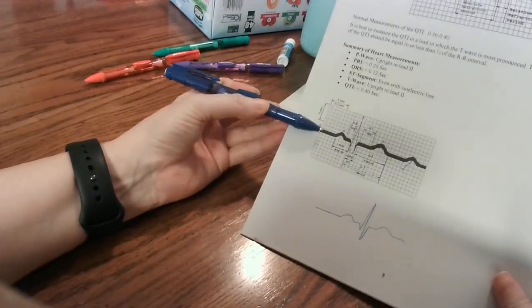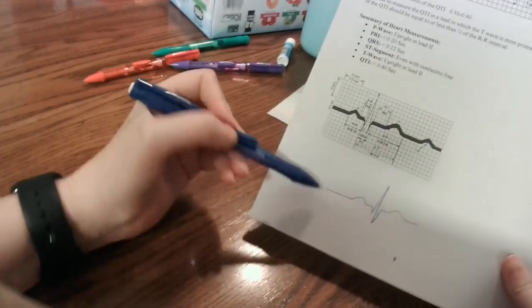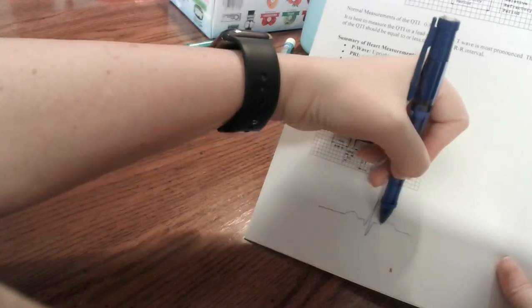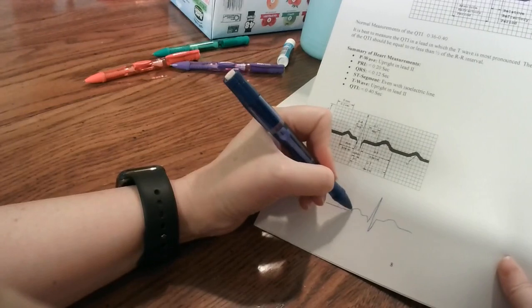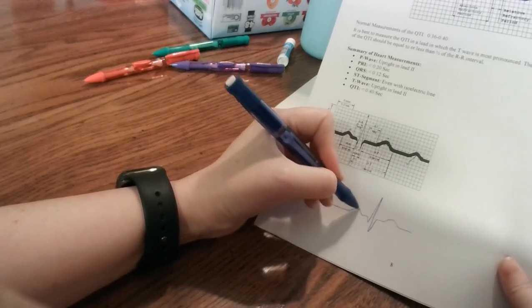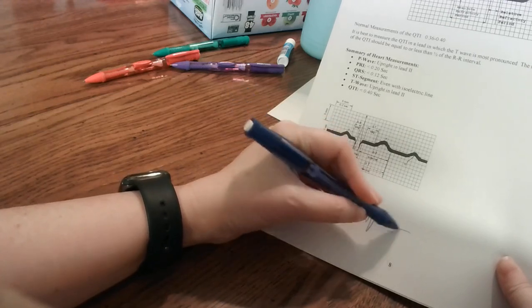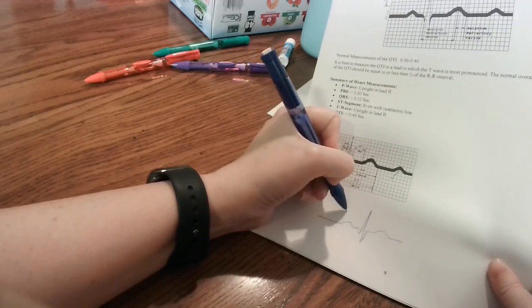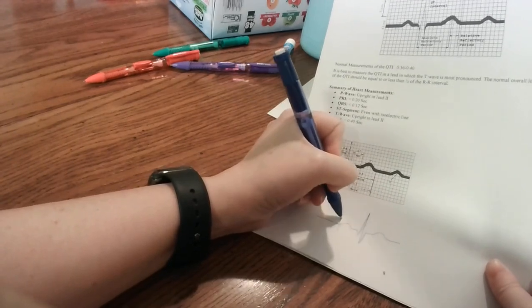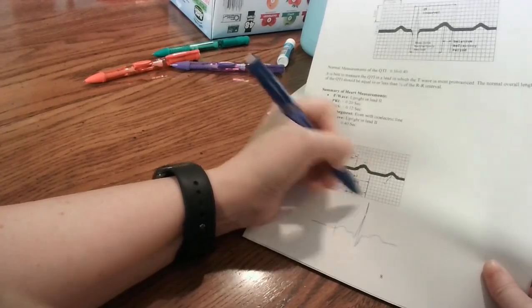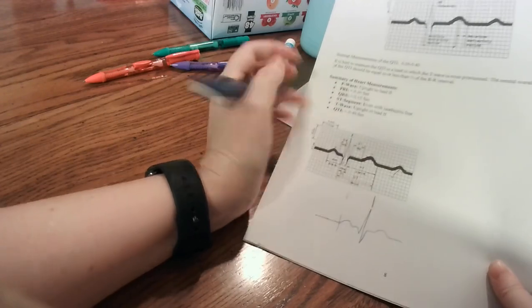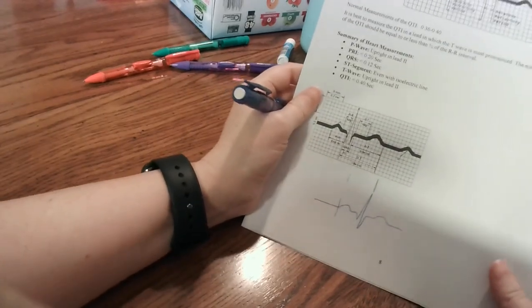I didn't really like this page because these lines are so thick that you can't see much, so I made another little one down here. This is where your baseline is, and that's where you're going to be looking for elevation or depression. Every beat starts with a P, that little bump, and then you have the little space, and then the QRS, and then the T. When they're talking about PR intervals, it's the time between right here and right here, and that's counted out in milliseconds, like we were talking about before.